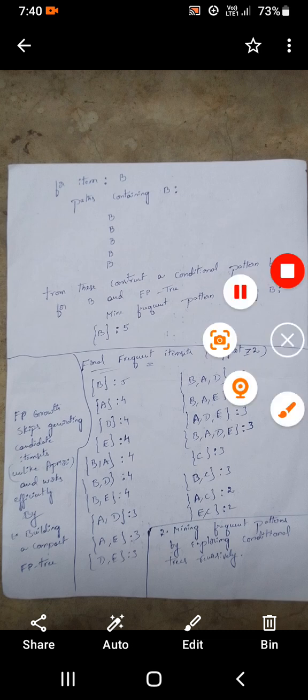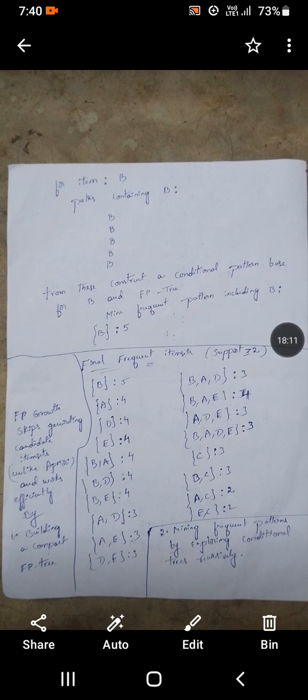It is very useful, an enhancement of the Apriori algorithm, and works more efficiently than the Apriori algorithm. That is nothing but the frequent pattern growth tree.